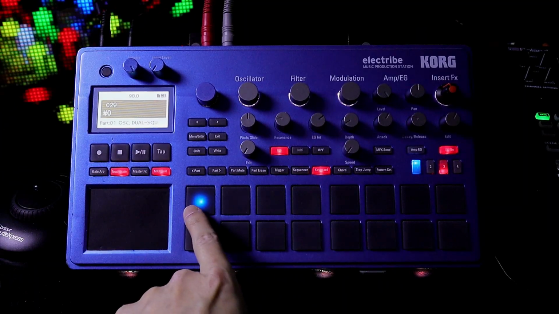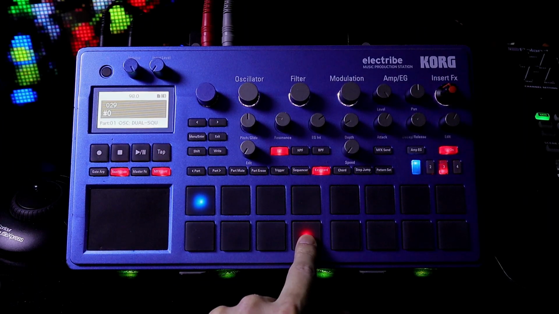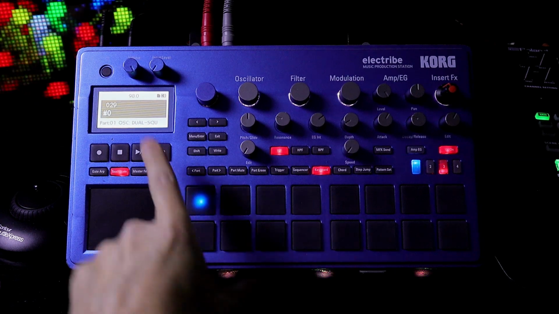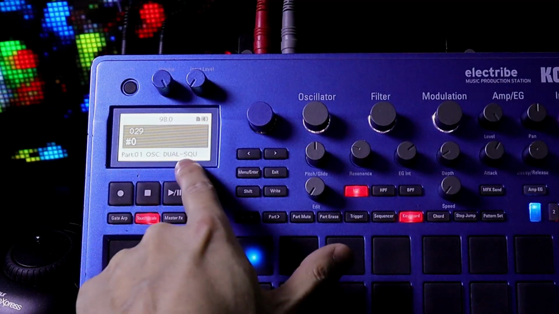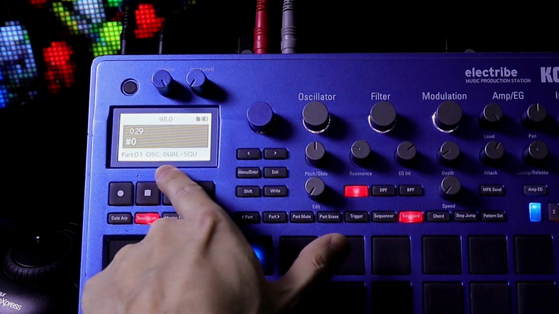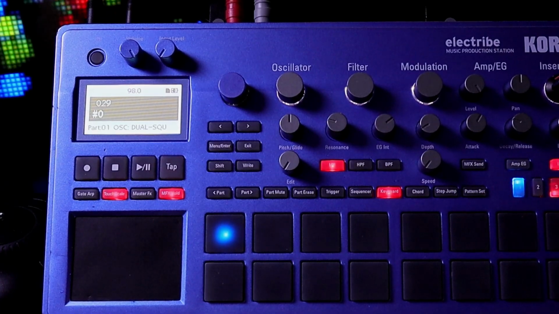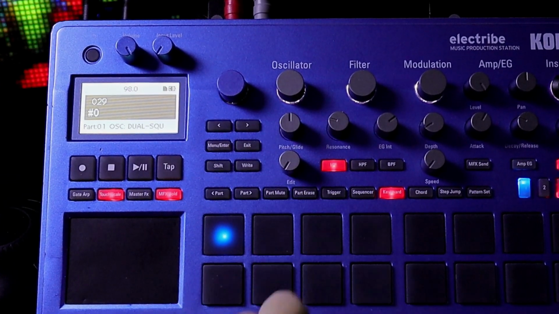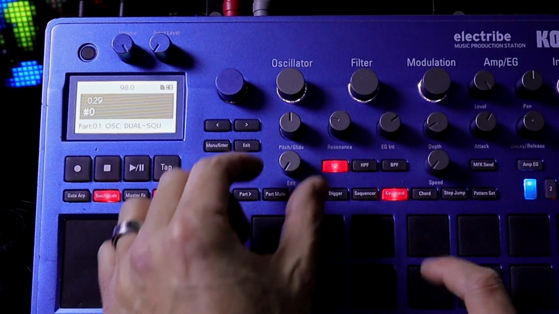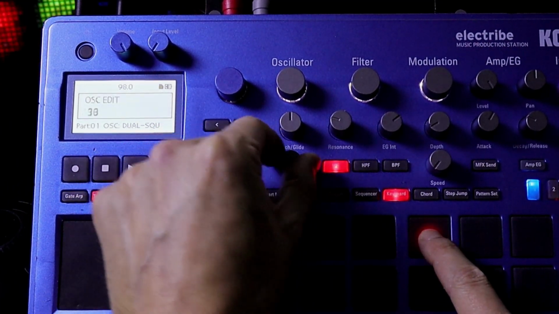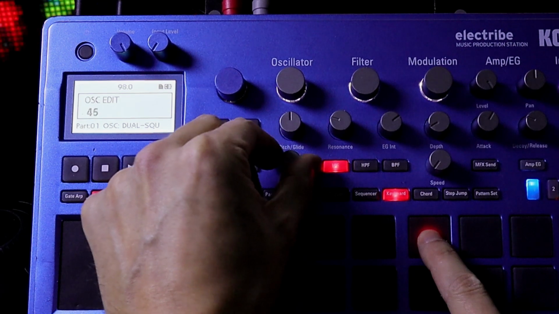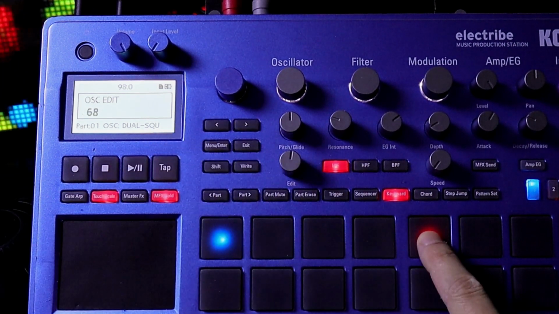I'm going to go into keyboard for the first track here. You can hear I made a synth here with a dual square oscillator. You can see other parameters by pressing the left and right arrow for that part. A dual oscillator's edit parameter changes only the second oscillator's pitch. So let's move it so you can hear. So you hear the one note and then the other note that's going all over the place.